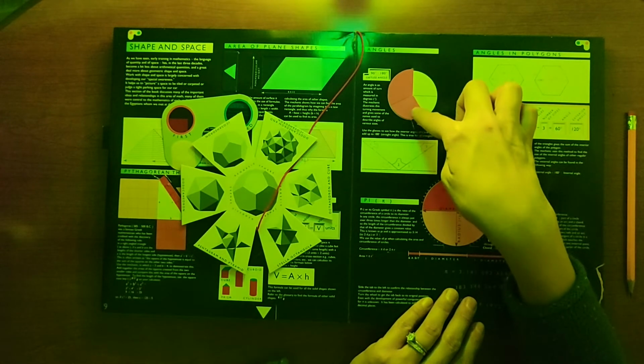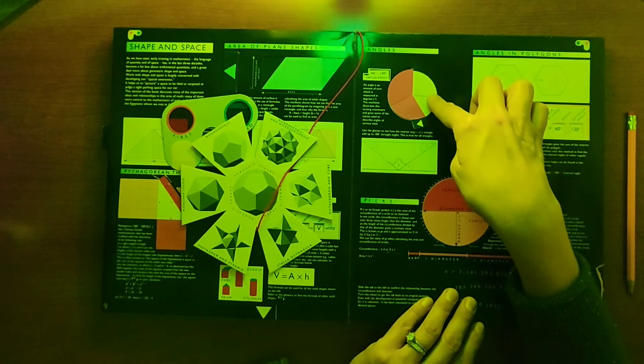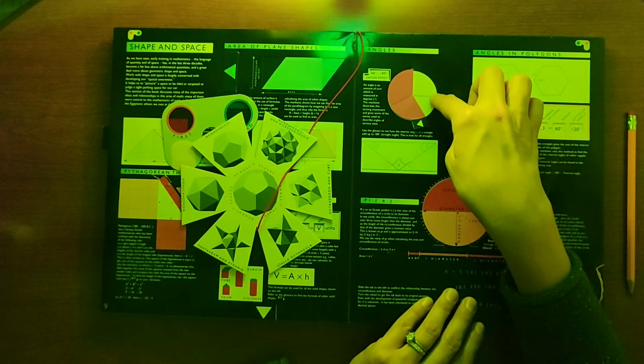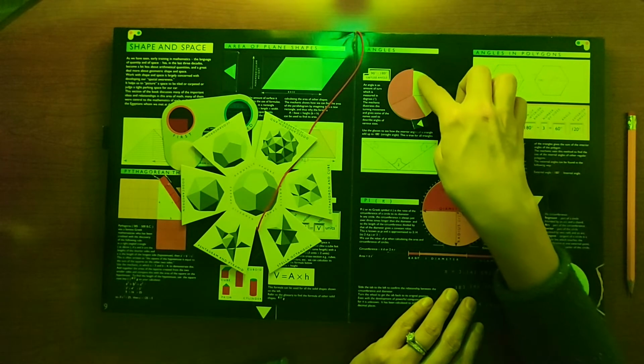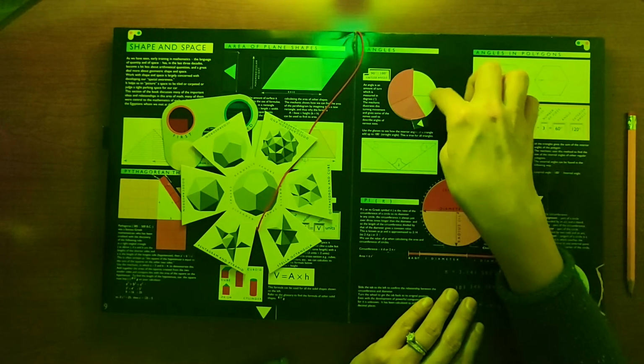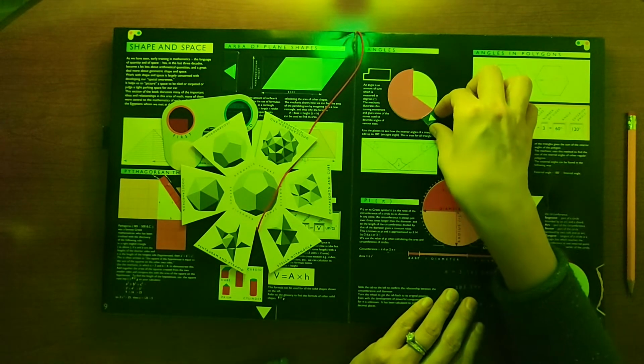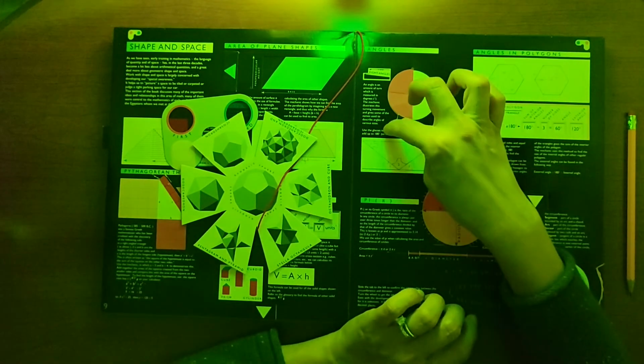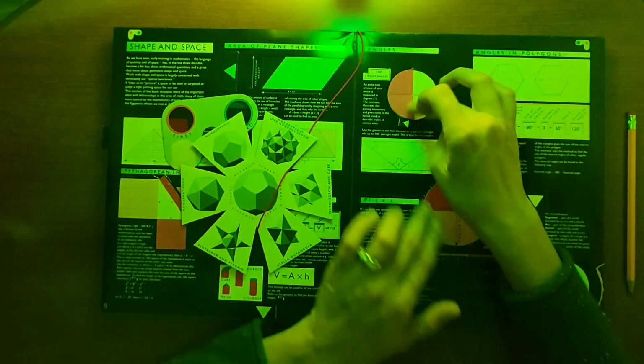Minus 90, minus 180. Like that is 90. 180 would be all from here on one line. Oh, sorry, 180. This is 180.